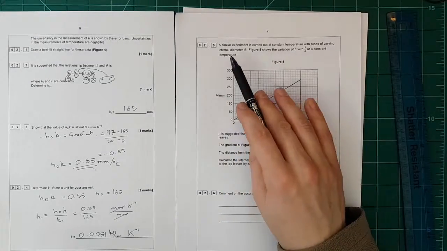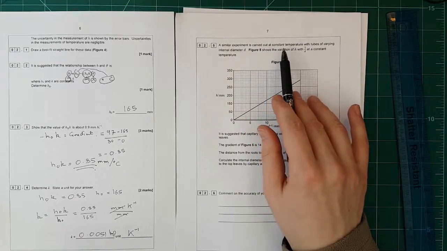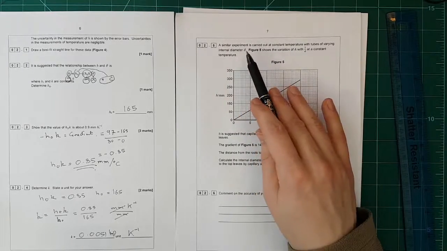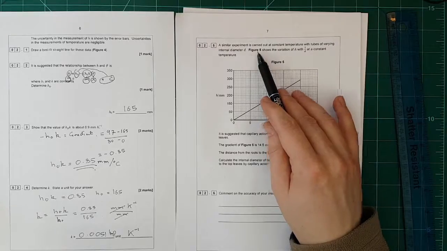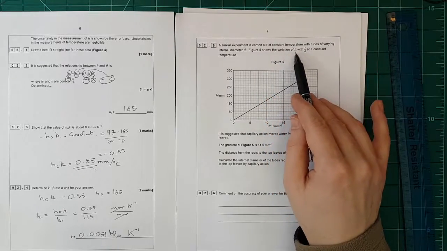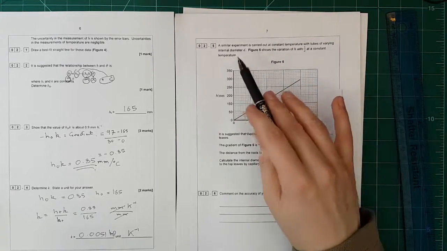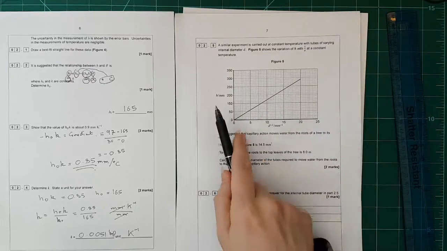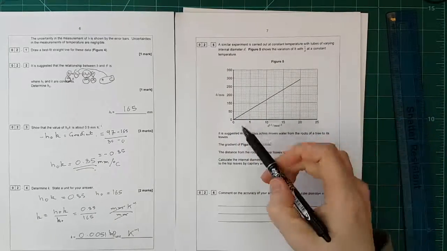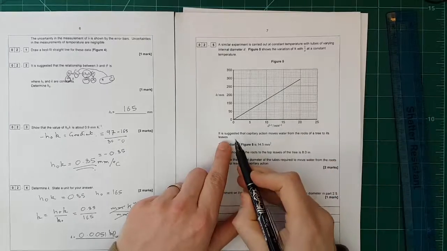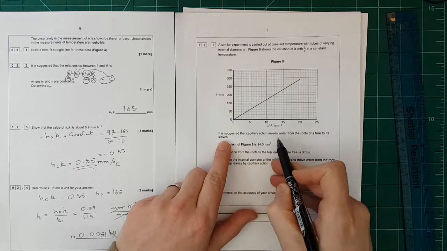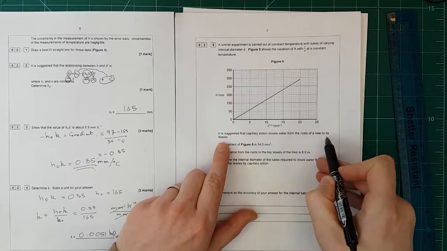Okay. Question 2.5. A similar experiment is carried out at constant temperature with tubes of varying internal diameter d. Figure 5 shows the variation of h with 1 over d at a constant temperature. So there we've got 1 over d, there's h. It's a straight line through the origin. It is suggested that capillary action moves the water from the roots of a tree to its leaves.